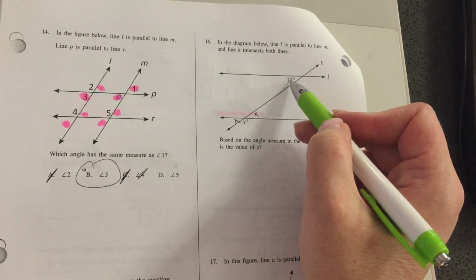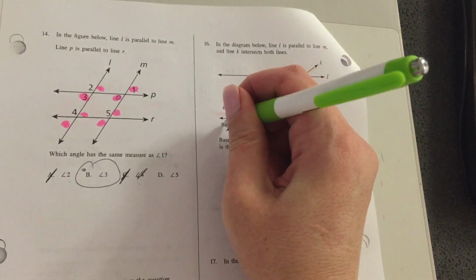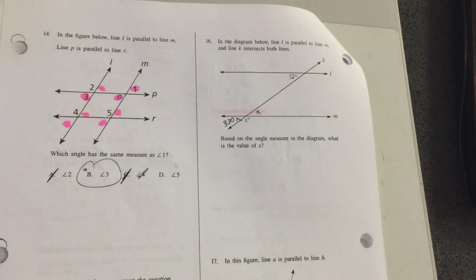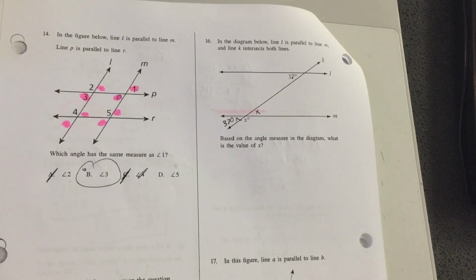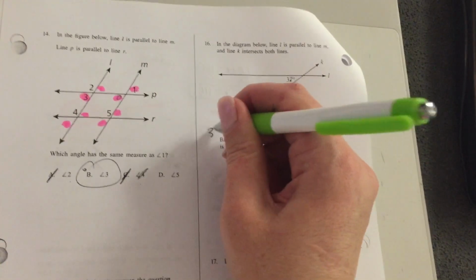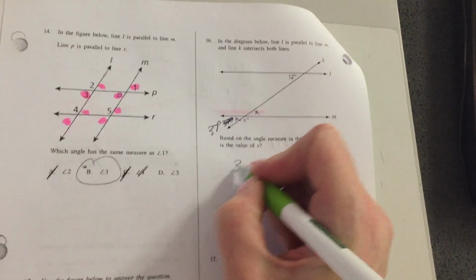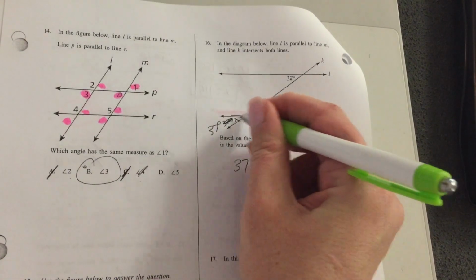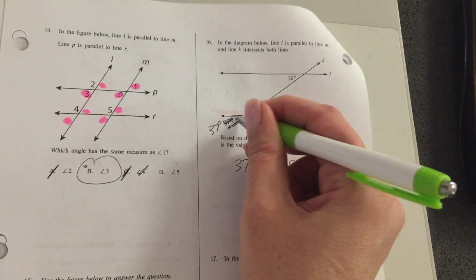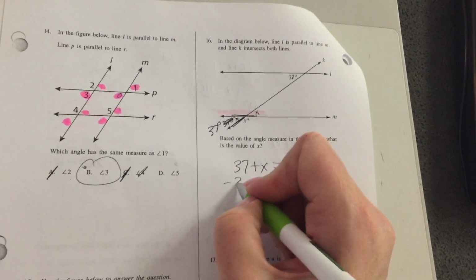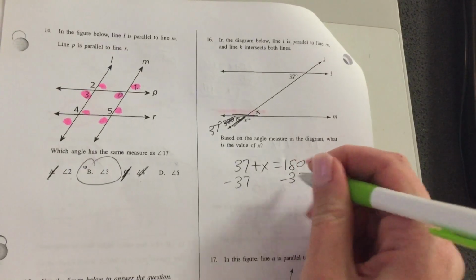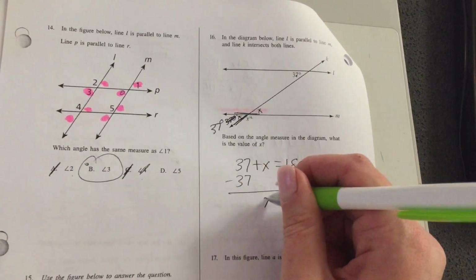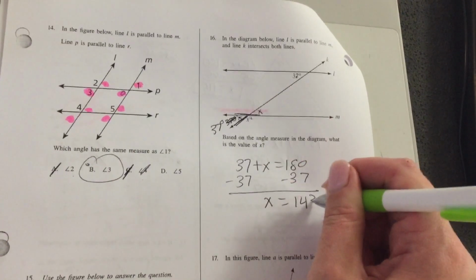Okay? So 37 is the same as this one. So this is 37 degrees. Sorry, 37 degrees. So 37 plus x equals 180 because these are supplementary angles. Minus 37 from both sides, x equals 143 degrees.